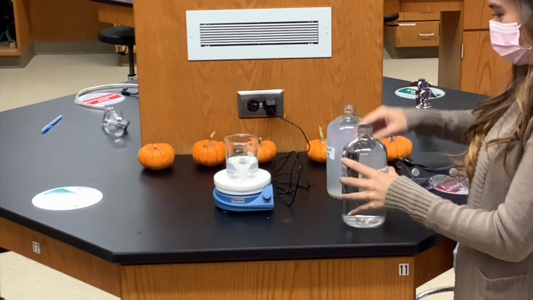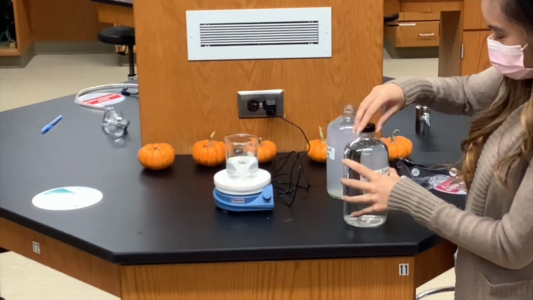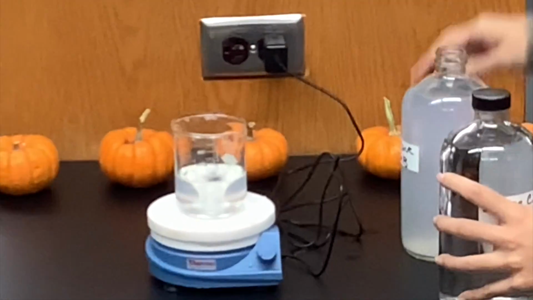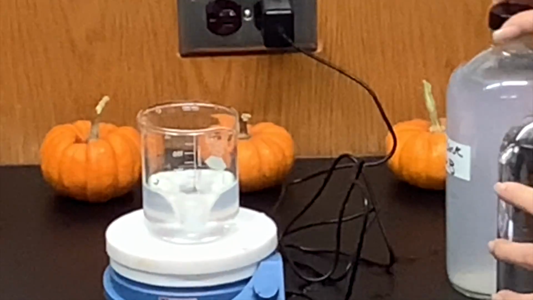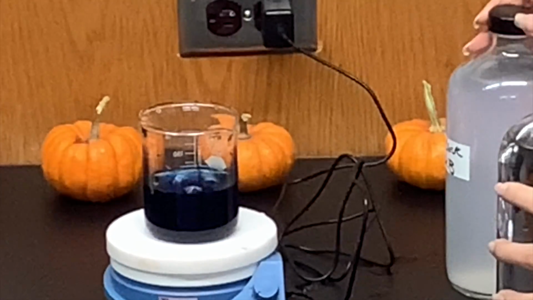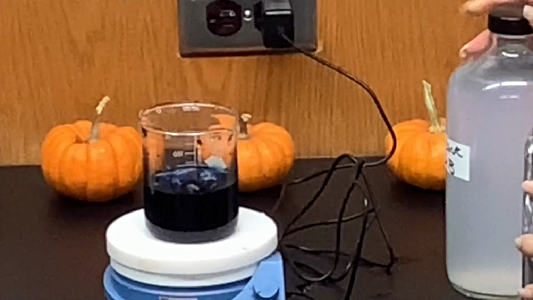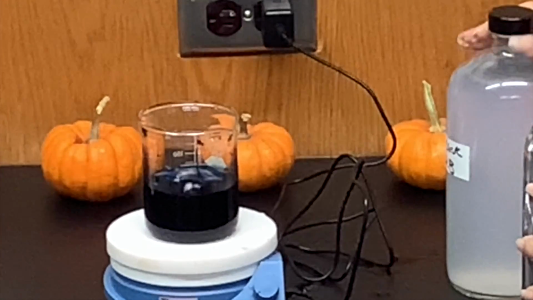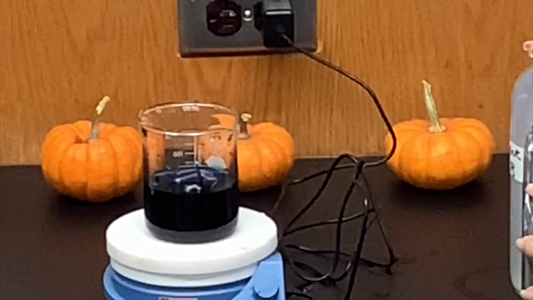1 chemistry, 2 chemistry, 3 chemistry, 4 chemistry, 5 chemistry, 6 chemistry, 7 chemistry. So after 7 seconds, we see this dark blue color from the reaction between iodine and starch.